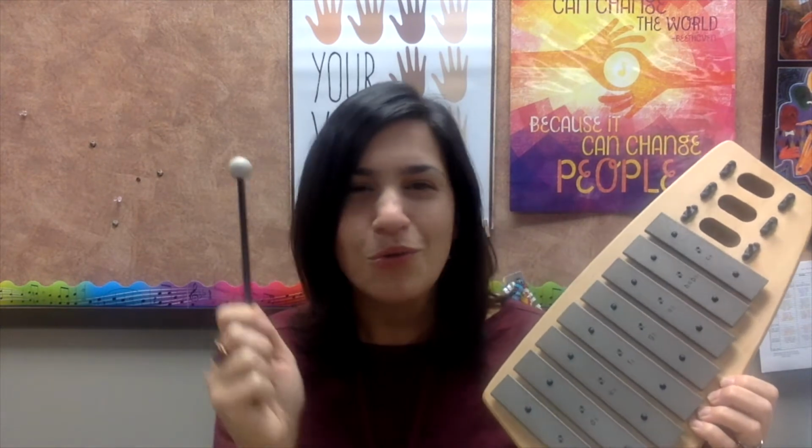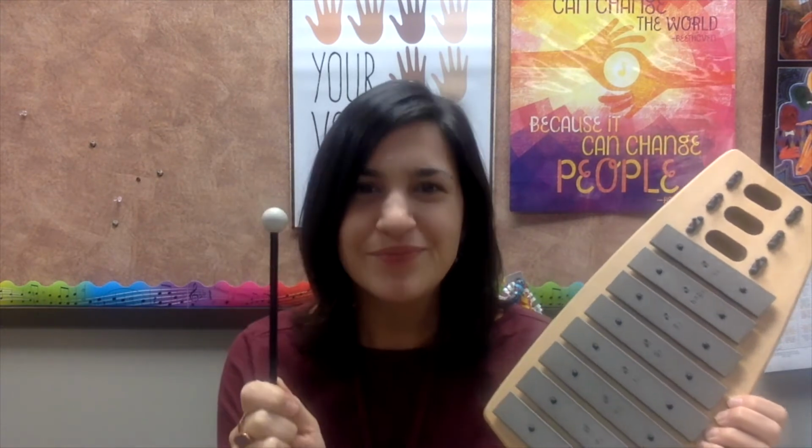Let's sing it one more time. You can pretend to move with me. Ready? So up high, down low. You can hold either a pencil or just pretend that you're holding a mallet. It'll be great. Ready? Here we go. This note is high, this note is low, this note is high, this note is low, this note is high, this note is low, this is the high-low song.